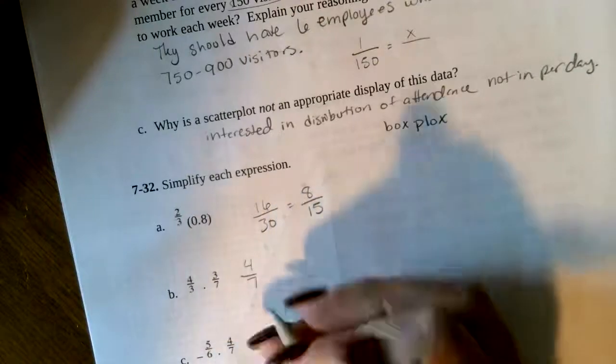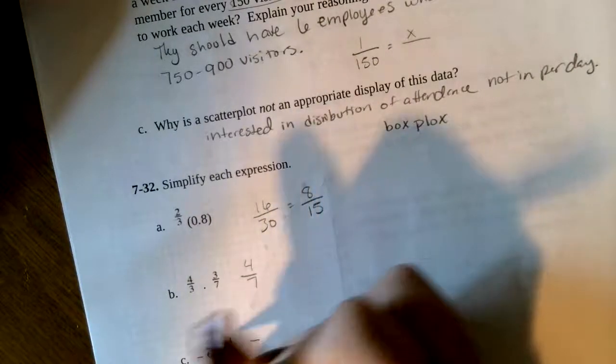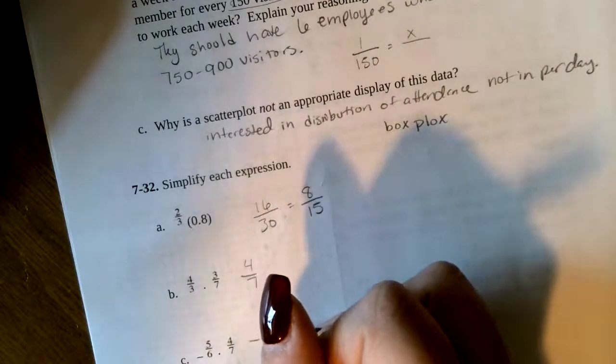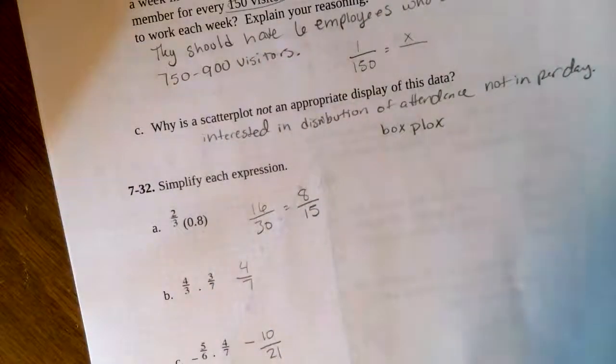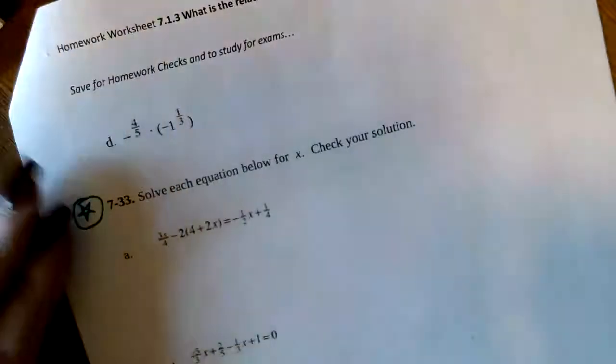Again, I'm multiplying across. I'm getting negative 20, which can be simplified to negative 10 over 21. And then flipping that over. Ooh, now we have a mixed number.